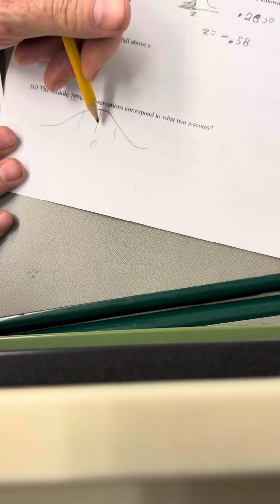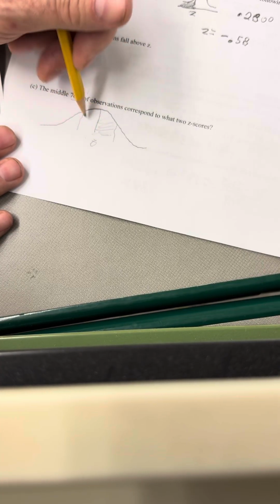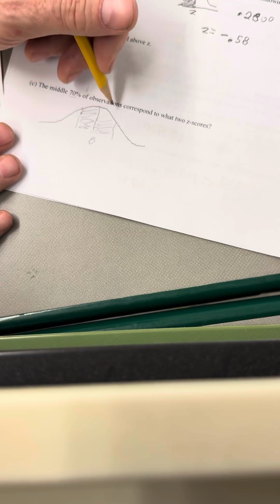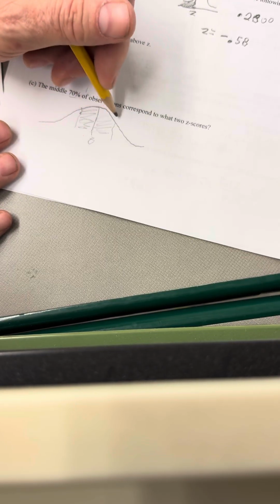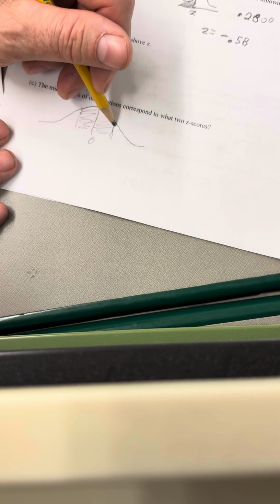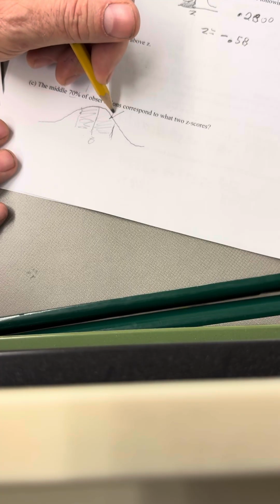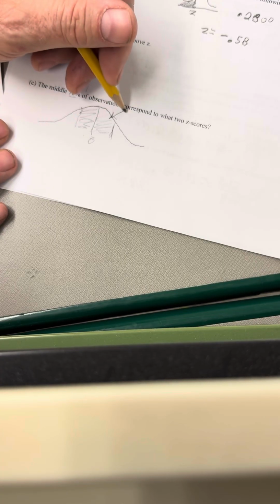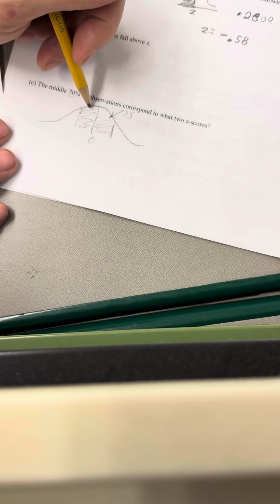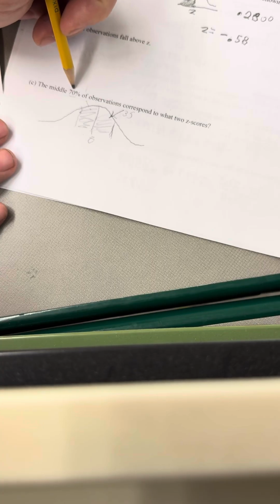So I would say that your percents for this should be 35%, and this should be 35%. I don't know, do we need to split it up? Maybe not. I'd have to think about this one. Maybe you guys can get it before me.